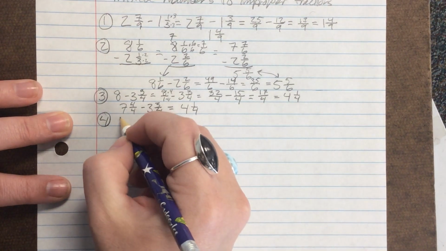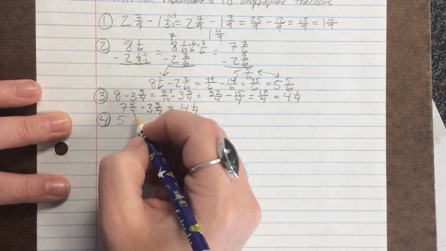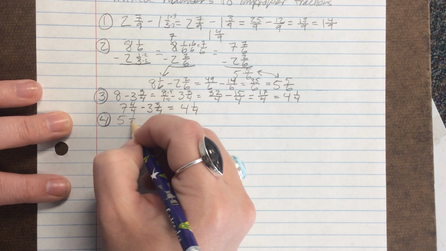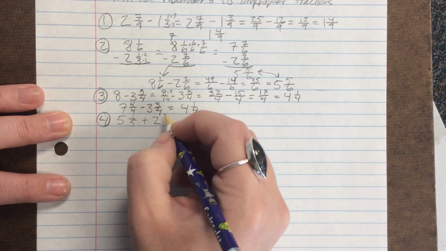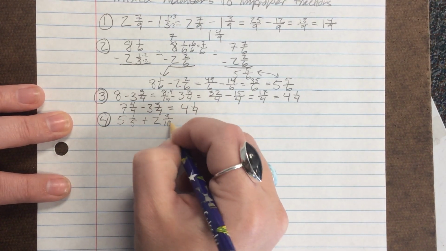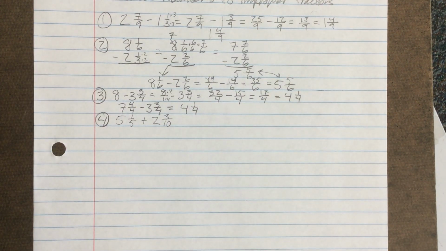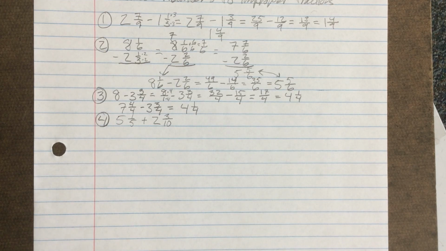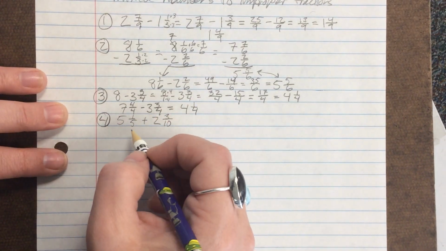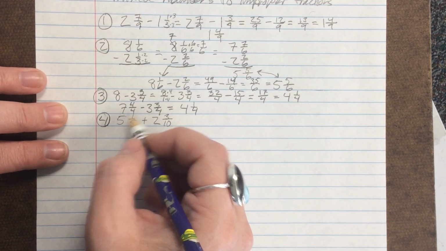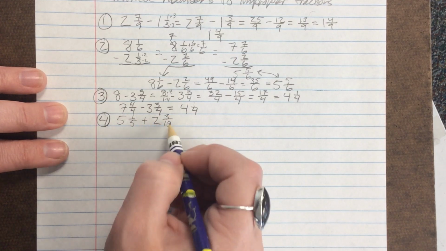Alrighty, we've got 5 1/5 plus 2 3/10. Now, since this one's adding, we don't have to worry so much about borrowing, but we might have to take some whole numbers out of the fraction. Let's find out. We might be okay if we do it the book's way. So let's get a common denominator first.